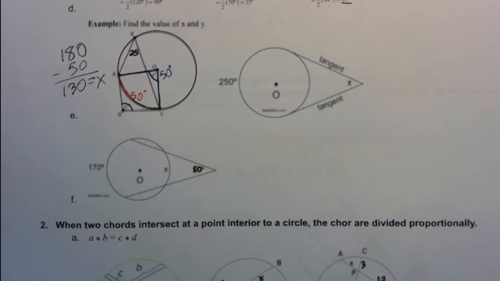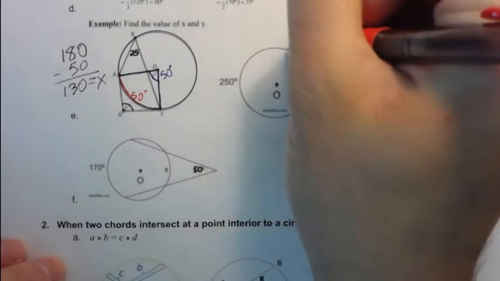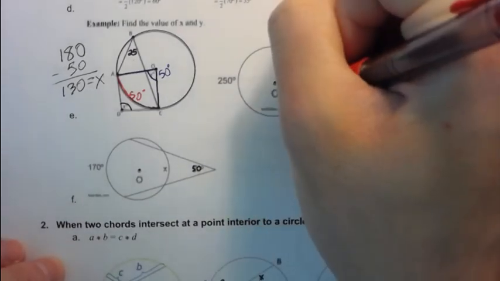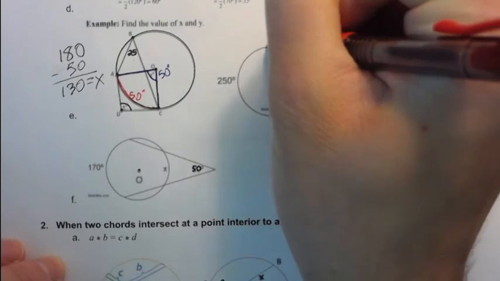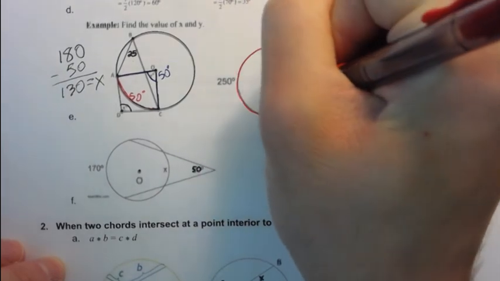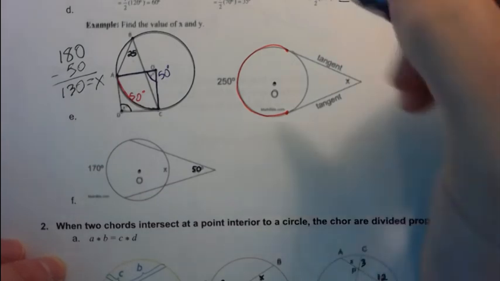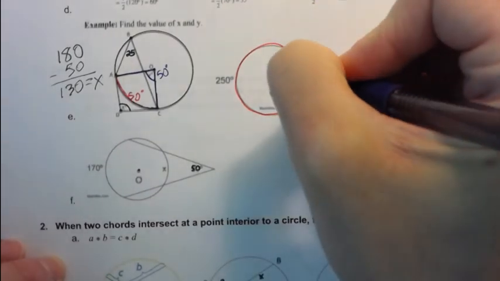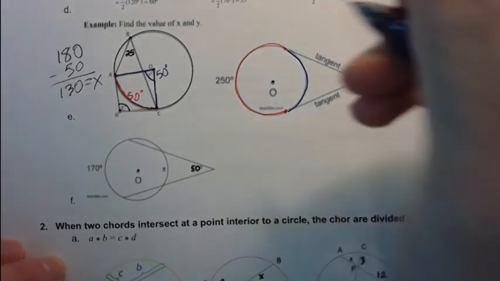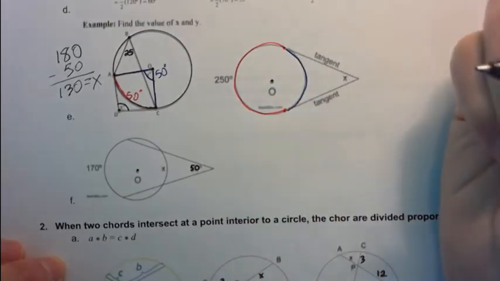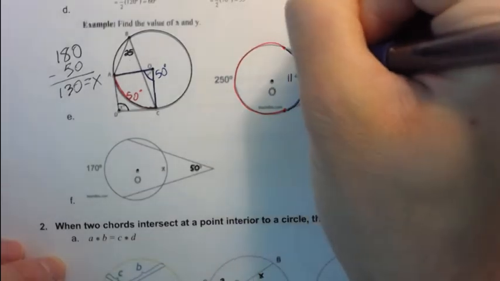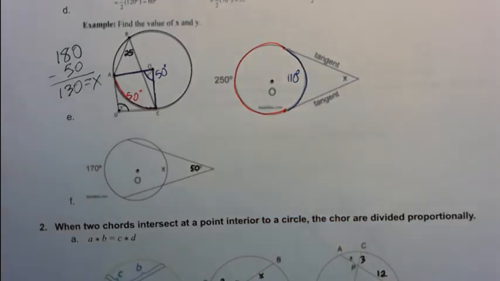Now we have our next example using our first version of our last theorem. So we know we have tangent points here and here, and this long arc they're showing us is 250 degrees right there. And that means that we have left over that blue arc, which looks like 110 degrees, so a little more than a quarter circle.